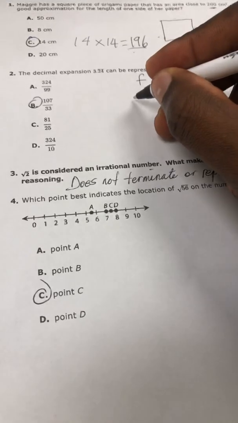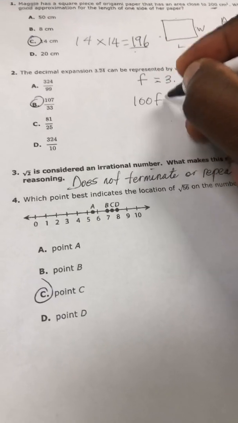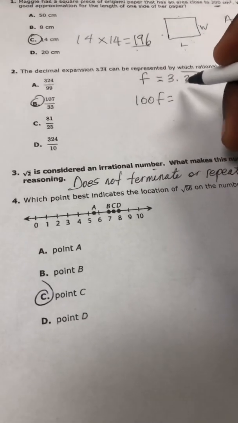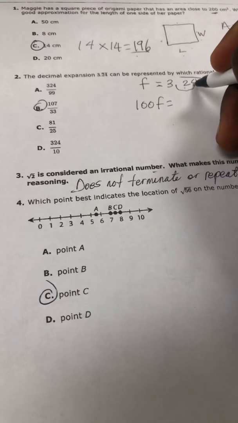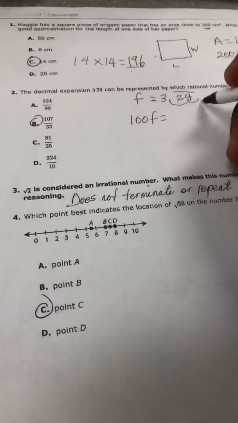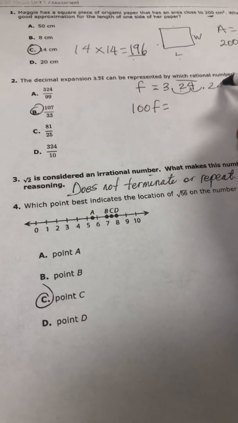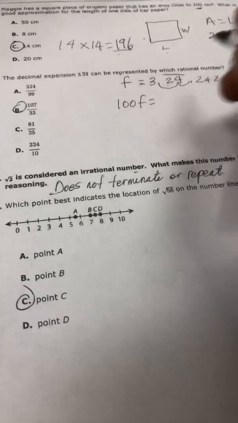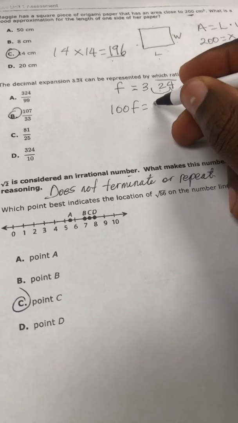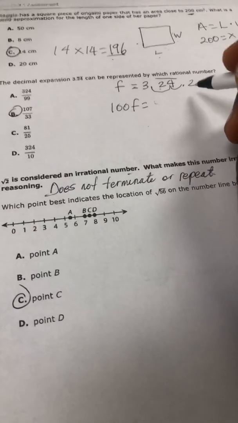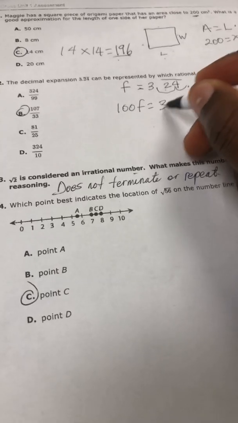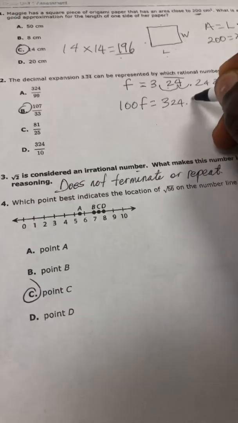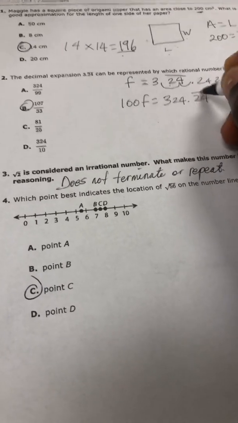So it'll be 100 times f, which is 100f, and 100 times 3.24, I'm going to move my decimal place to the right 2 times, 1, 2. Now remember, this is a repeating decimal, so it keeps going and going. So 3.24 repeating times 100 would be 324.24 repeating.